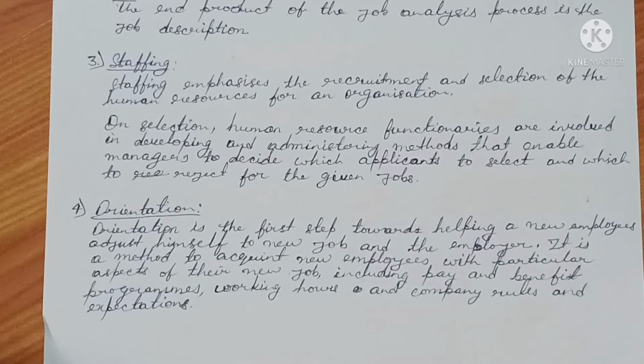Orientation means if any individual got selected in any organization, then what type of work culture is there in the organization? To make that person understand the organizational culture, so that the selected individual can perform the work in an effective way, that happens in the orientation process. Individuals are made aware of the organization, the work ethics, the work culture, the work skills. They are made aware of all these things of the organization.